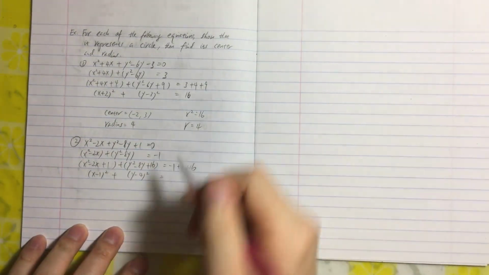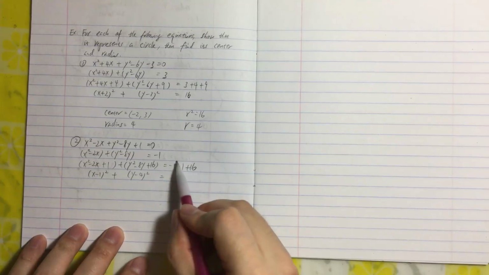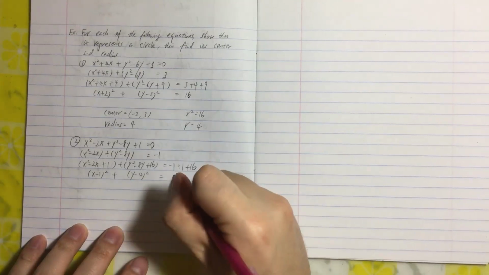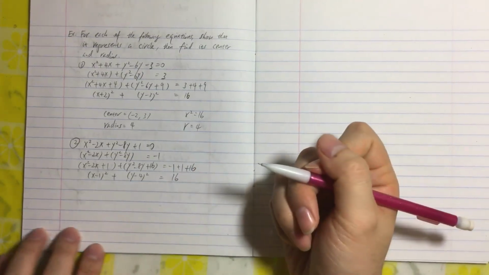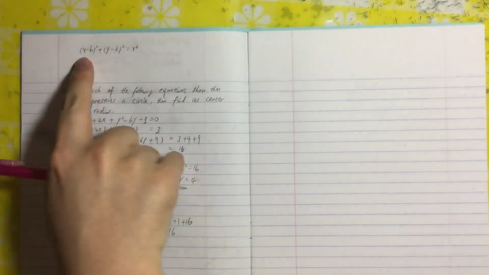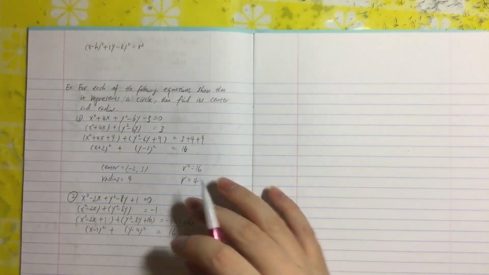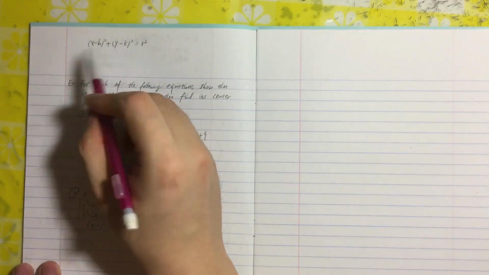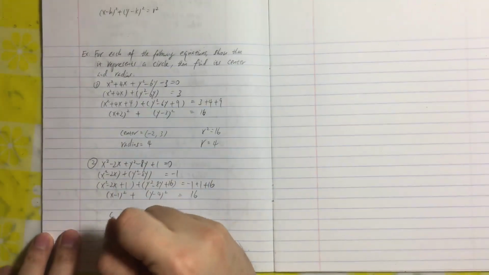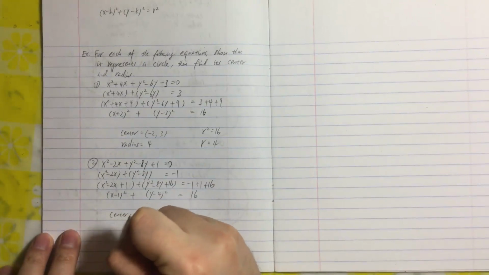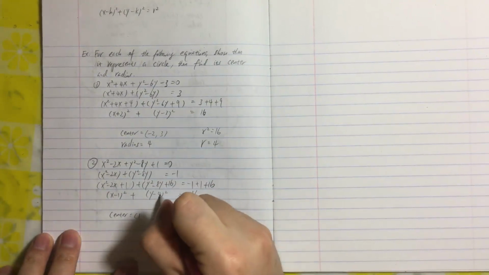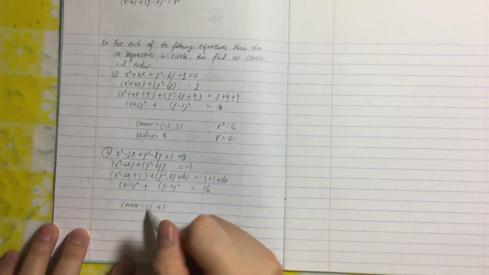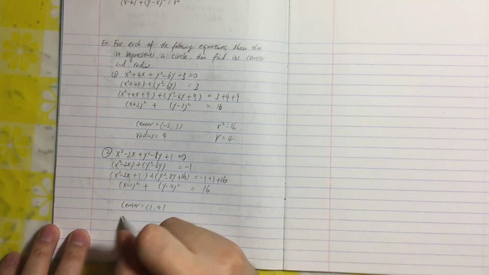So that's y minus 4 squared. On the right side, negative 1 plus 1 is 0. They get cancelled. What's left is 16. Then try to match this equation with the circle equation and find h and k. Since both h and k have a negative sign in front, we take the opposite value. So here h is 1, k is 4. That's the center.